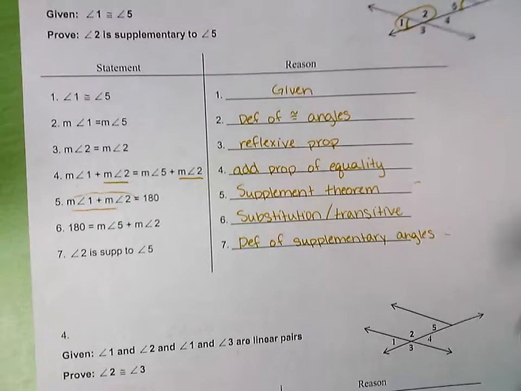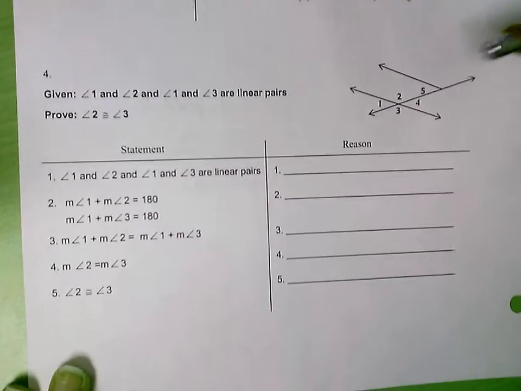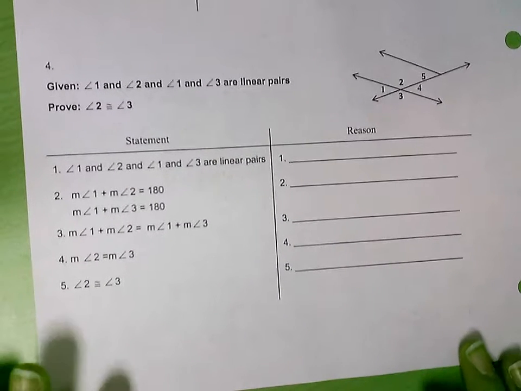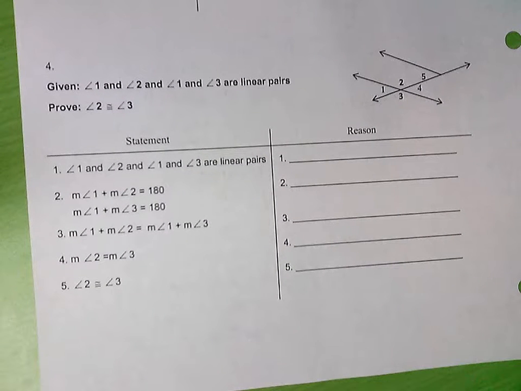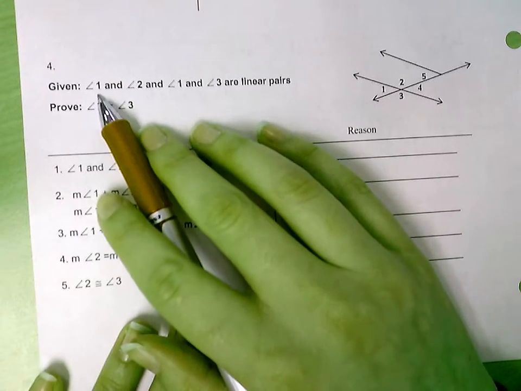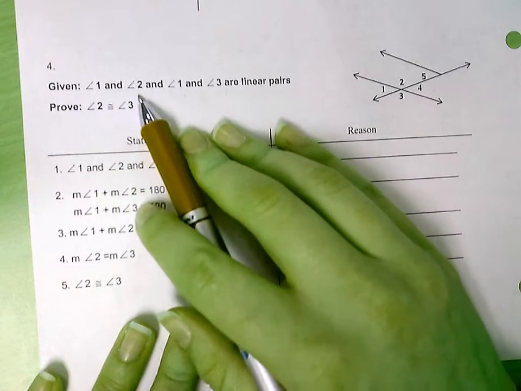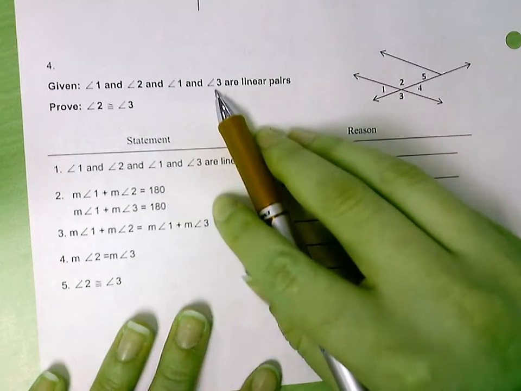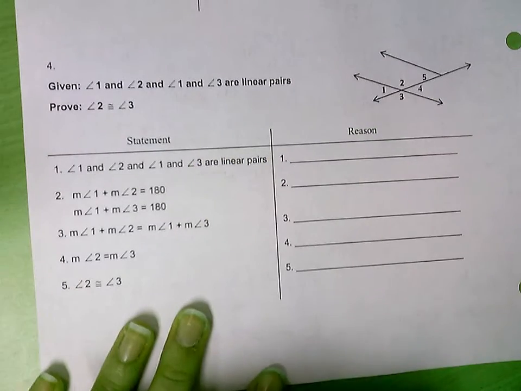Okay, I have one more, number 4. Again, the picture's already drawn in for us. So next step is to look at your given. In your given, you have angle 1 and angle 2, and angle 1 and angle 3 are linear pairs.